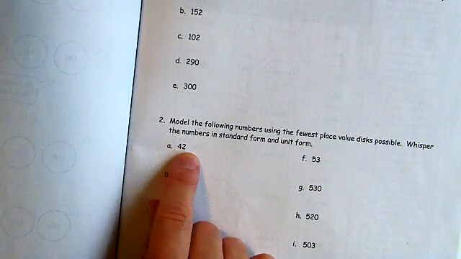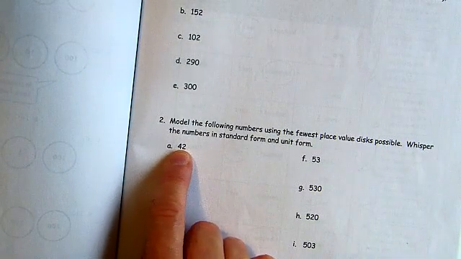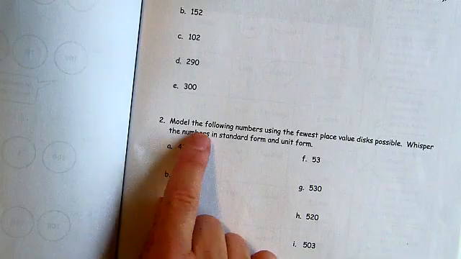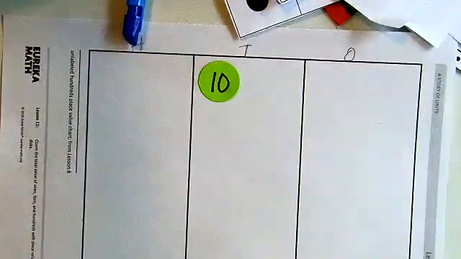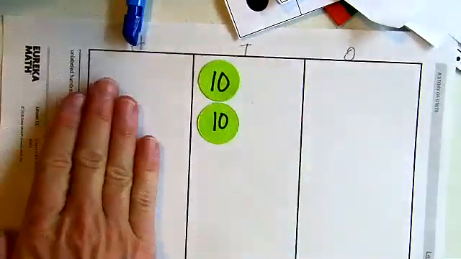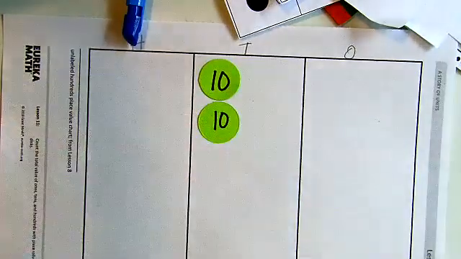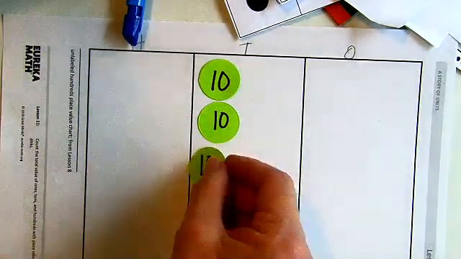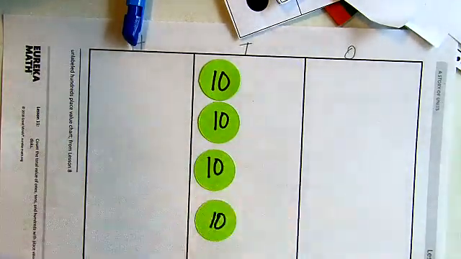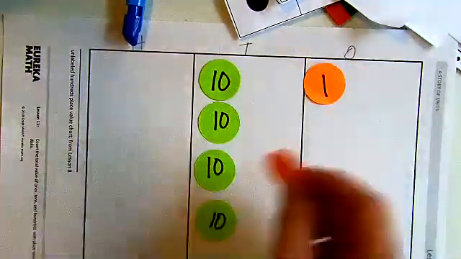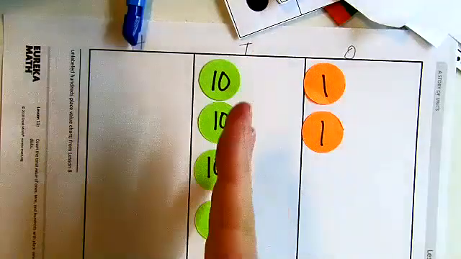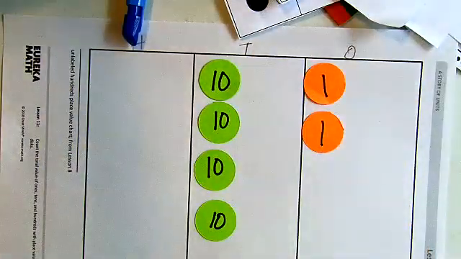So this is the first one. There are only 2 places. There's a 4 and a 2. So we're going to have 4 in the tens place. There's not a third one. There's 4 in the tens place. And there are 2 in the ones place. So we're going to say 4 tens, 2 ones.